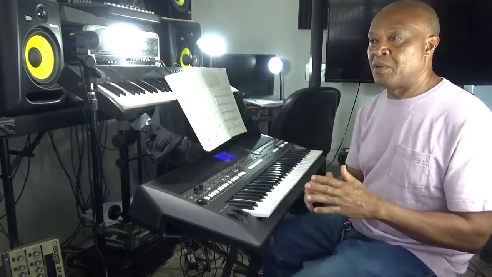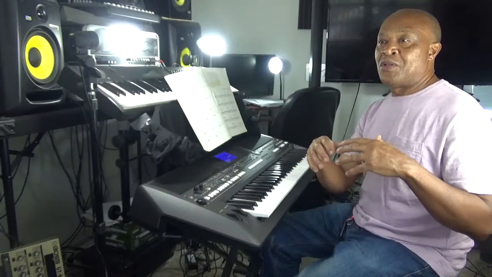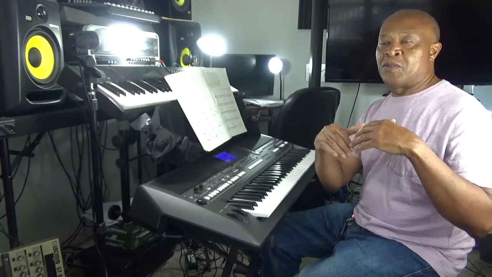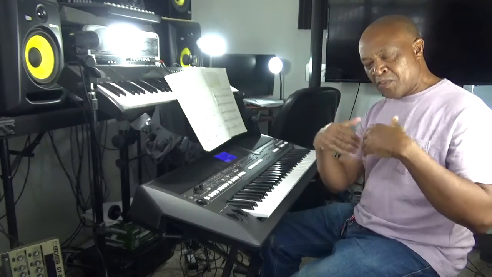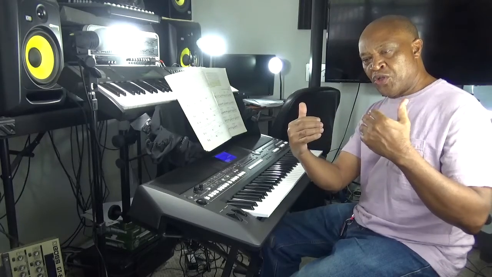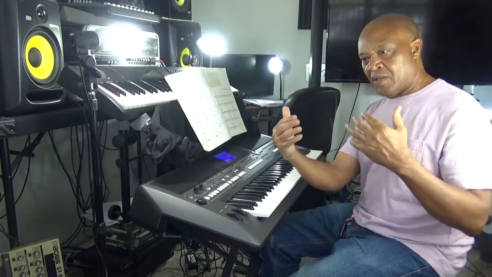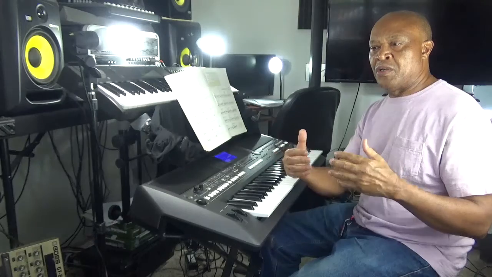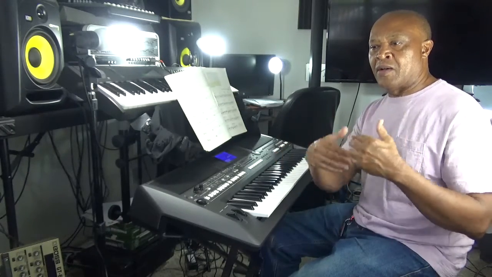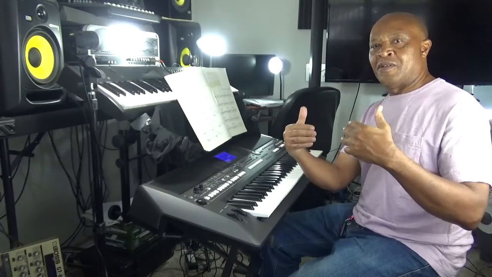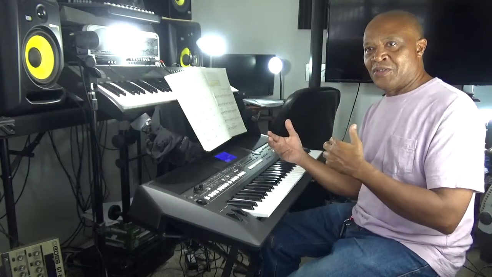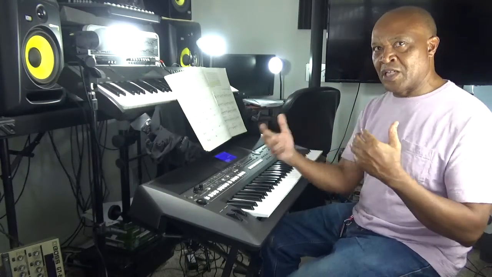Let me put it this way: as many notes as you have in a chord, you can also have as many inversions. Does that make sense?